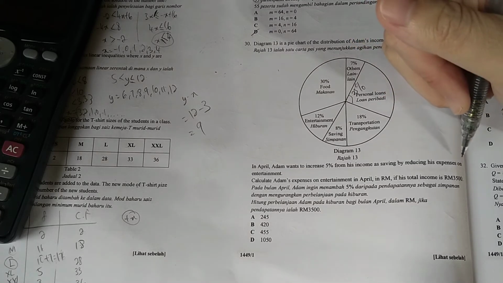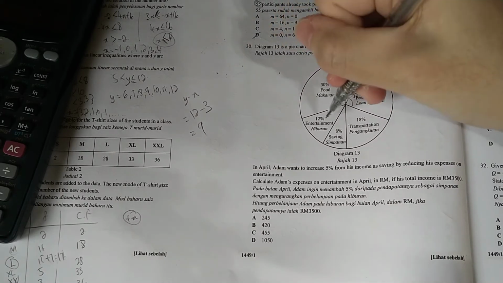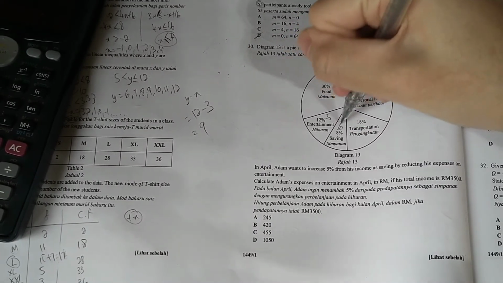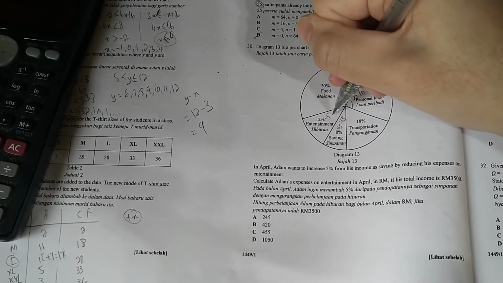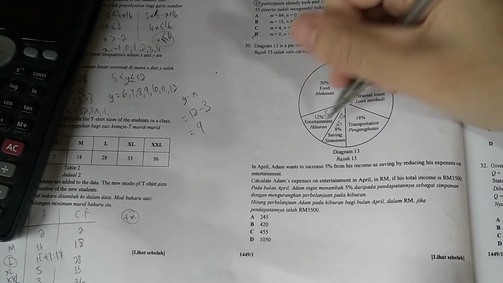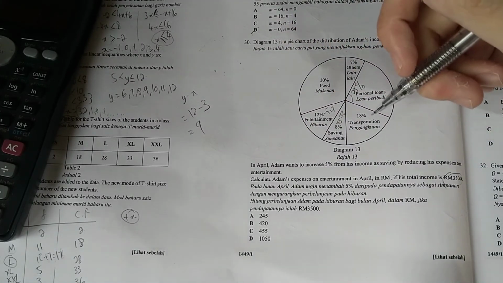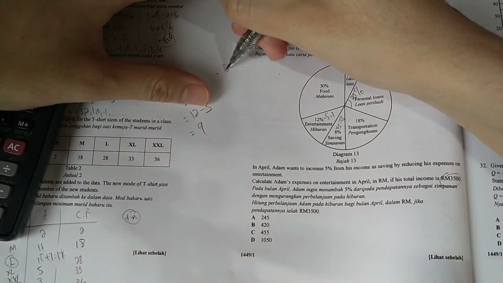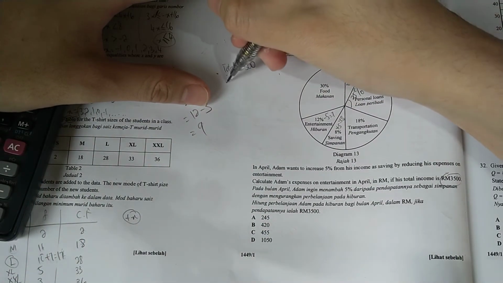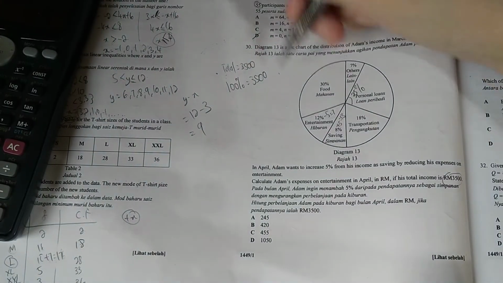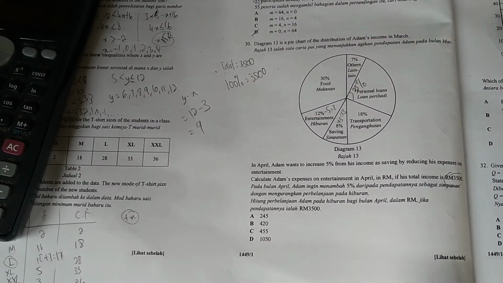In April, Adam wants to increase 5% from his income as saving by reducing his expense on entertainment. Oh, entertainment minus 5%, and then savings plus 5%. It means the saving becomes 13%, and for the entertainment it becomes 7% because minus 5 already. And then calculate Adam's expenses on entertainment if total is 3,500. Okay, total is 3,500. What does it mean? It means 100%. 100% is for 3,500. That is what it means. Okay, 100% total. Total means 3,500 lah.